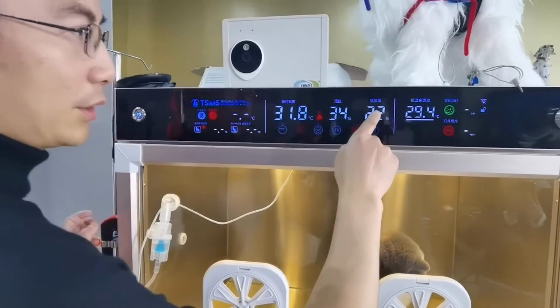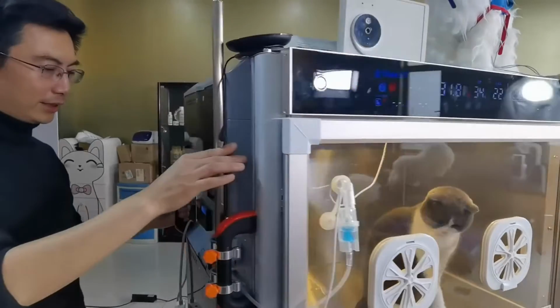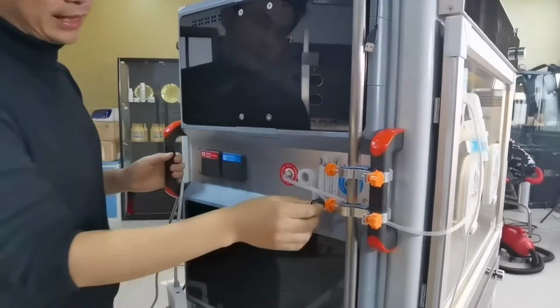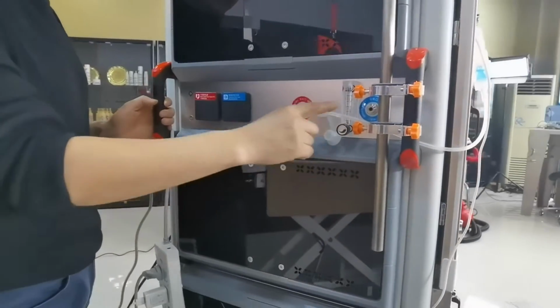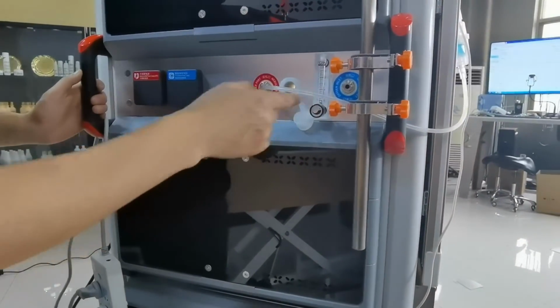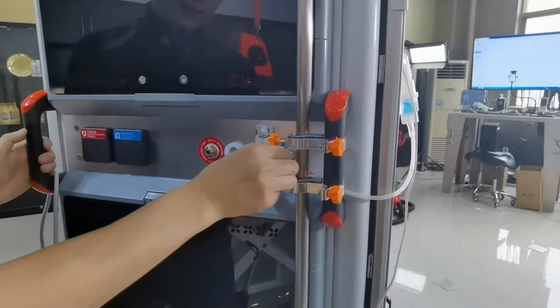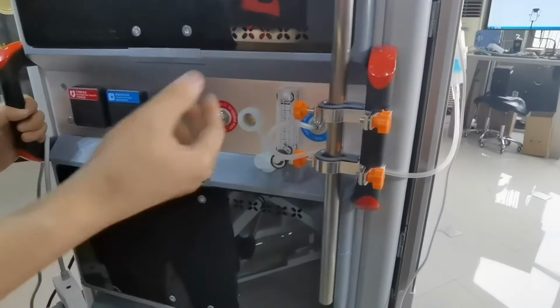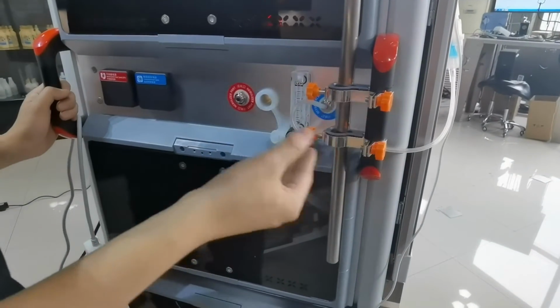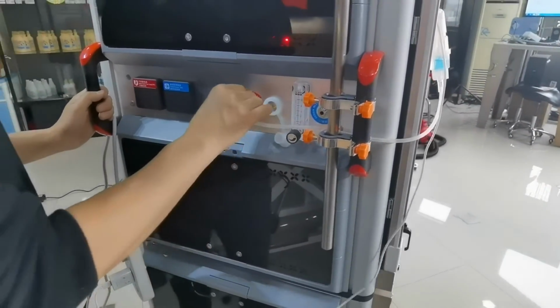That's the oxygen concentration control. As you can see, we have the valve and the gauge for regulating the airflow of oxygen into the compartment. And here is where the oxygen tube goes in. There's an oxygen inlet like this. Very simple. Plug in, and it locks automatically. And the other port is for the nebulizer. We'll talk about that later.